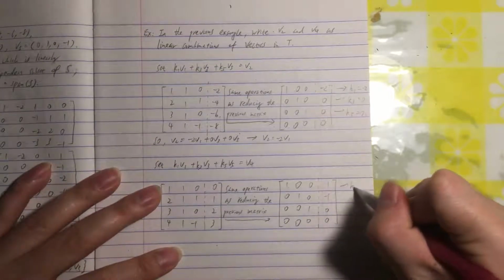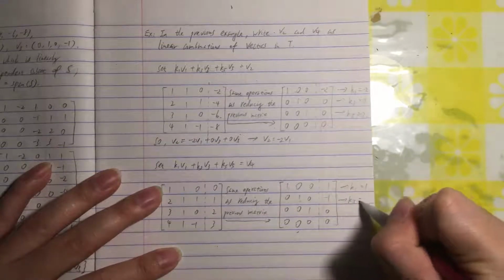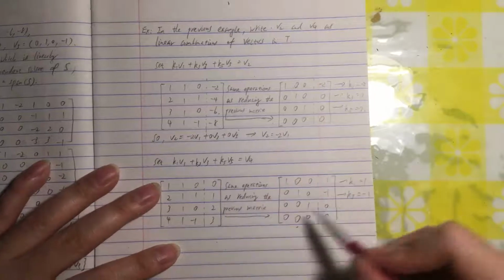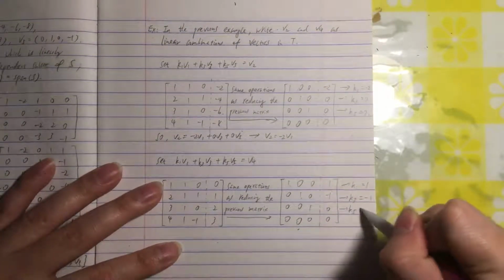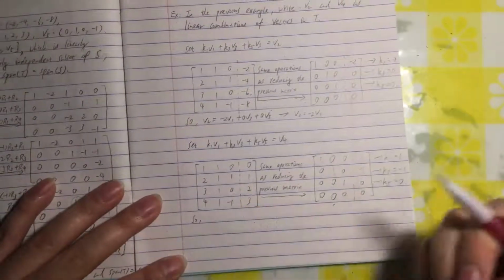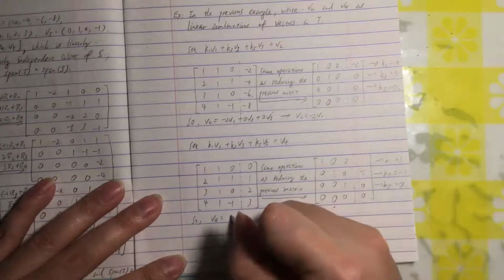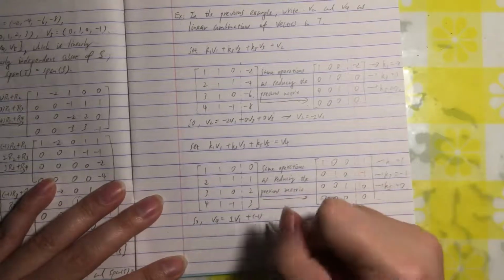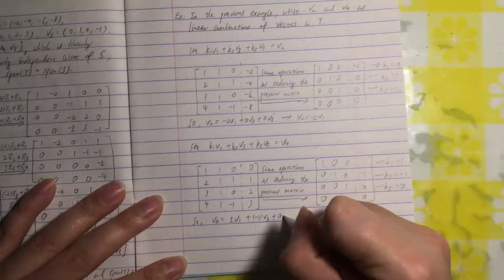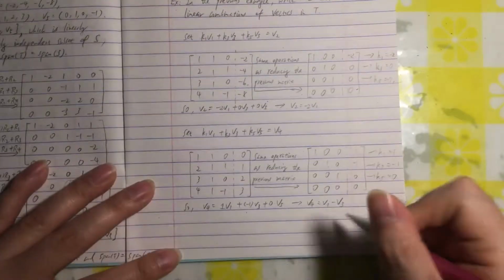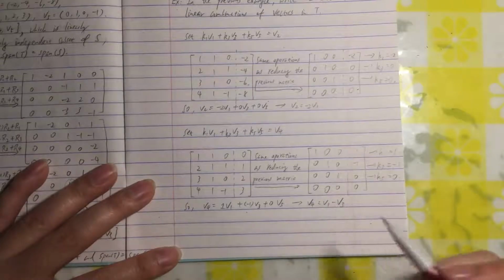Based on this matrix, we can tell the first scalar K1 equals 1, the second scalar K3 equals -1, and the third scalar K5 equals 0. So that means V4 equals 1 times V1 plus -1 times V3 plus 0 times V5, which means V4 equals V1 minus V3. Here I write V4 as a linear combination of V1, V3, and V5.